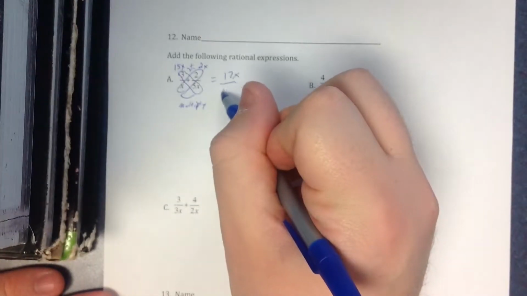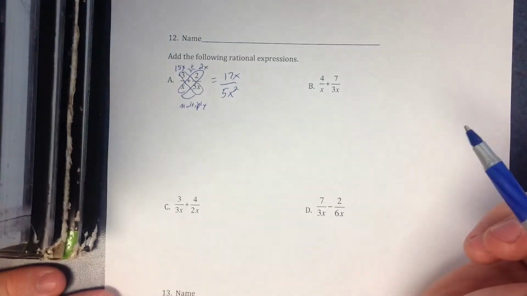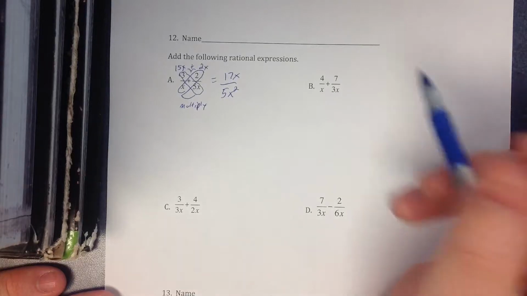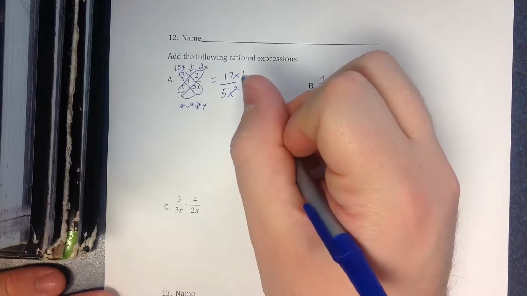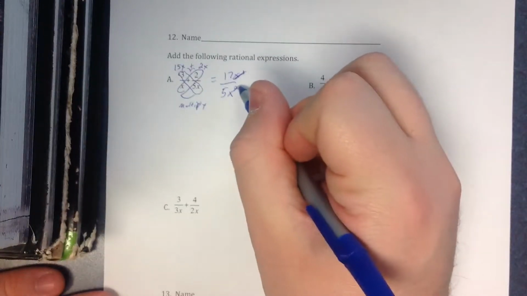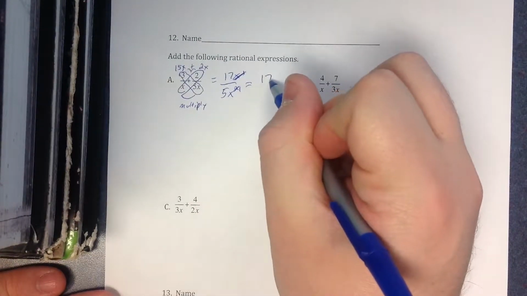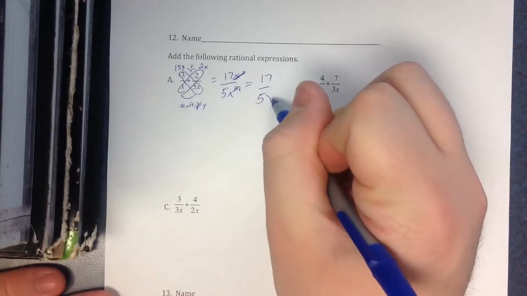So x times 5x is 5x squared, and then we'll simplify. So since this is like x to the first on top and x squared on bottom, I can cancel out one of the x's. So that gets rid of all of them on top, but still leaves me with one on the bottom.